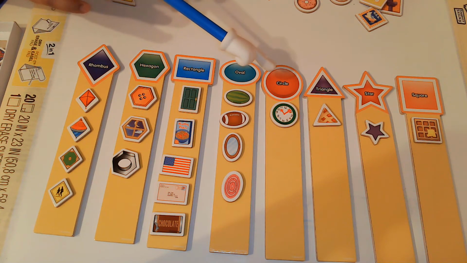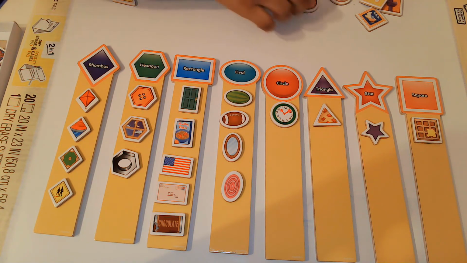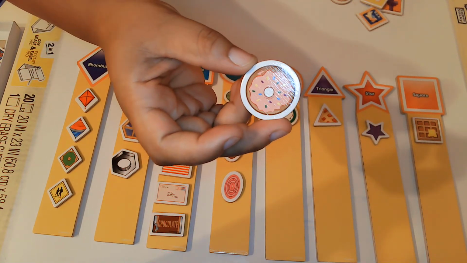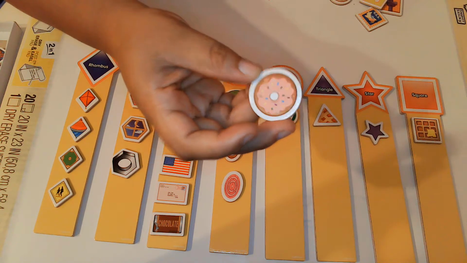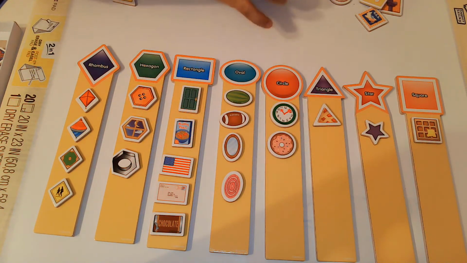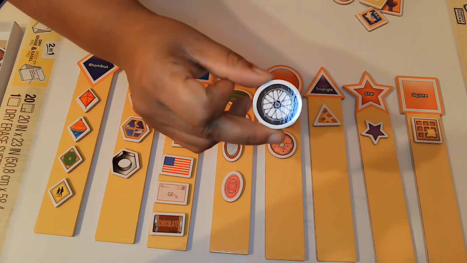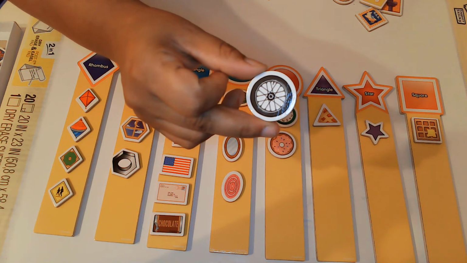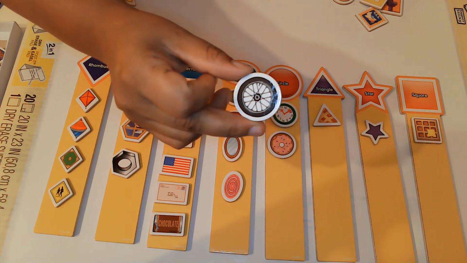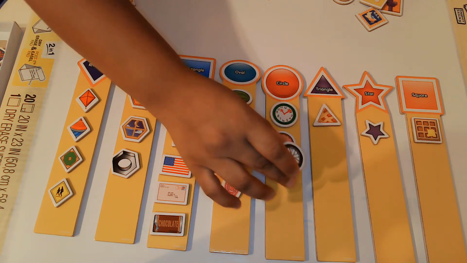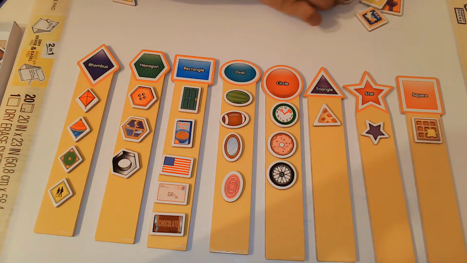All right, so let's move to circle. Oh boy, look at this. This looks really good. It's actually a donut. And this donut is the shape of a circle. And then we have a picture of a tire. So you may have some cars in your room or in your playroom, and on those cars there are tires. These tires are the shape of a circle.